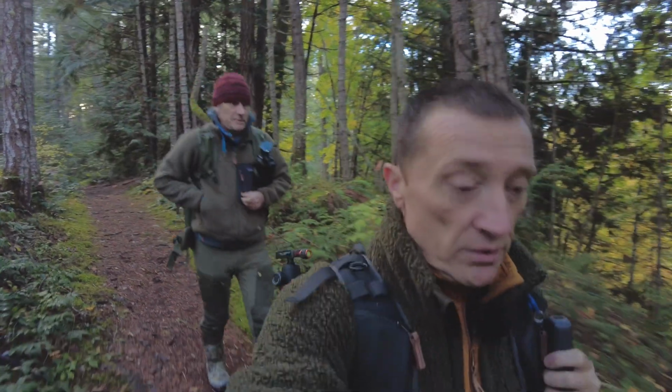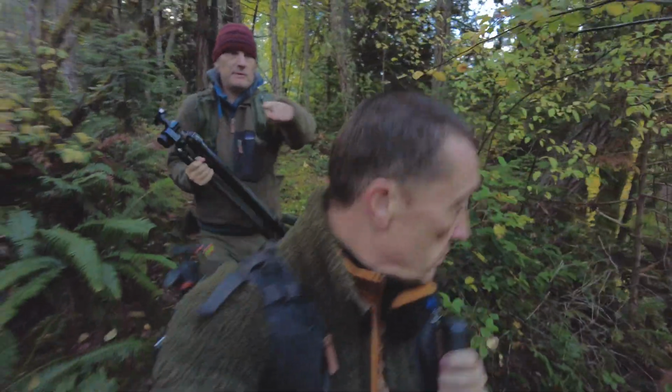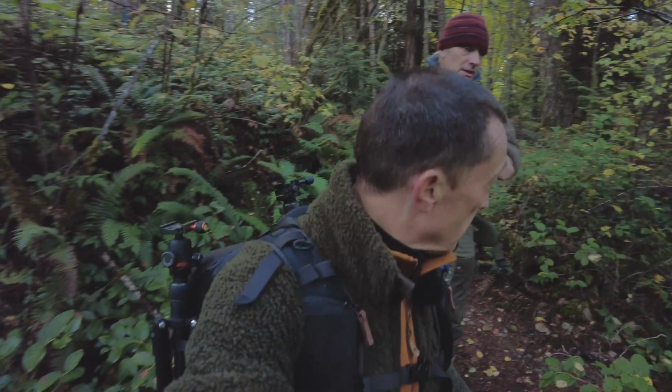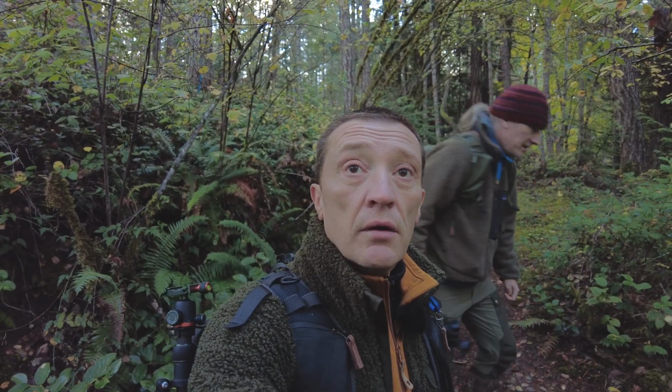Well, we'll back out. This is the old trail. And then, see, it went down the hill there. Yeah, we can go down here. But see, it went down the hill here. But that goes through their property.